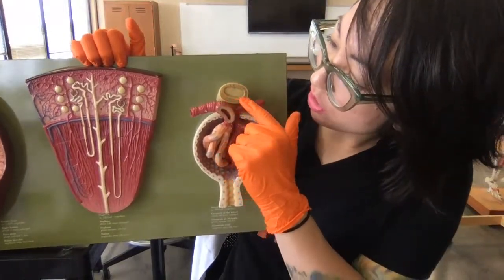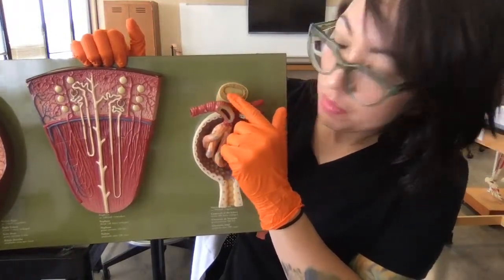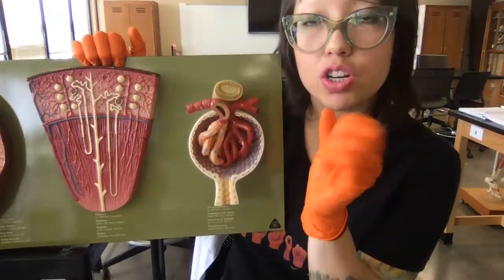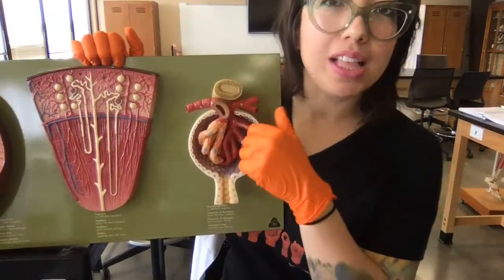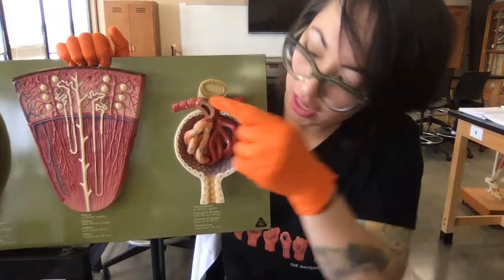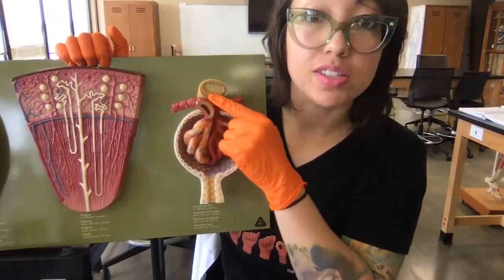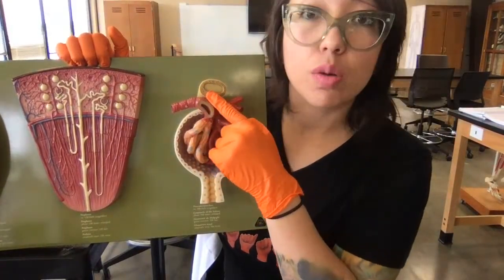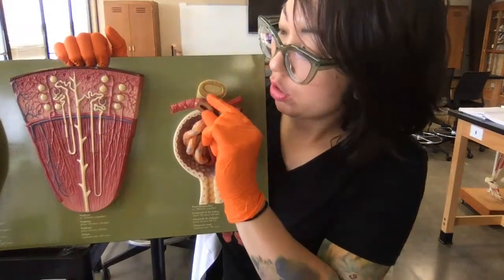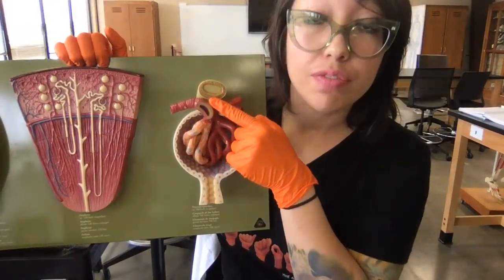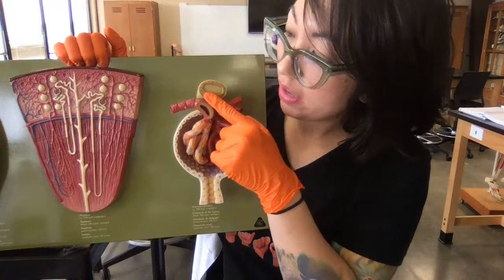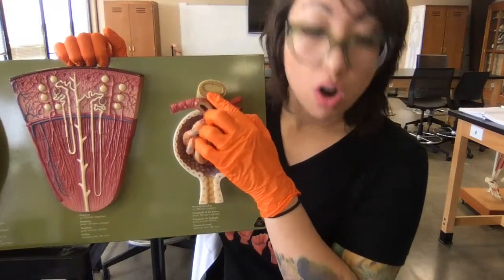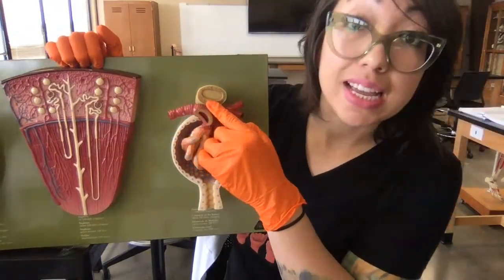We have specialized cells right here. They're more of a columnar shape. So again, we're going back to terminology from A&P 1. And those specific cells that are right here, that are more columnar shaped and in close vicinity to that afferent arteriole, those cells specifically are the macula densa.